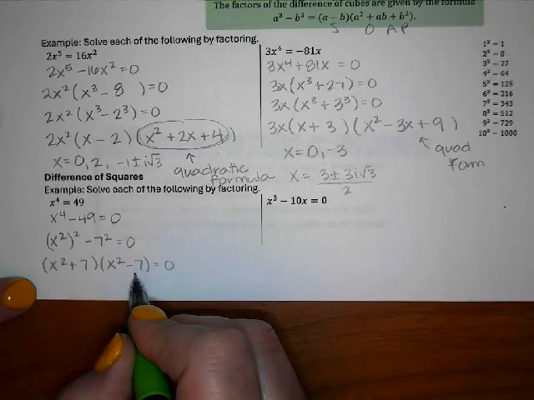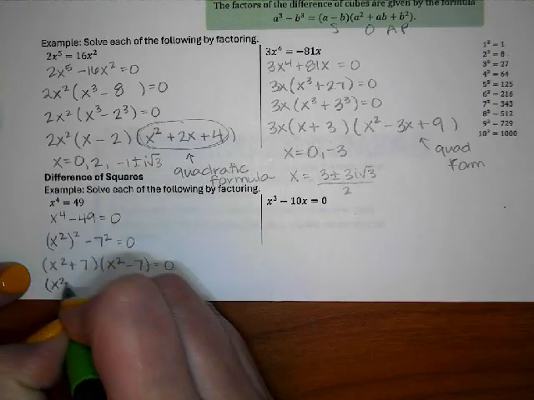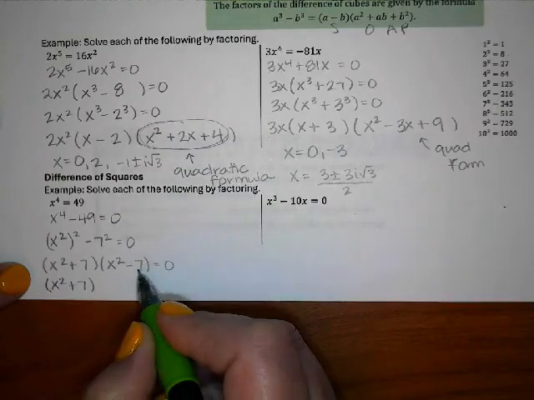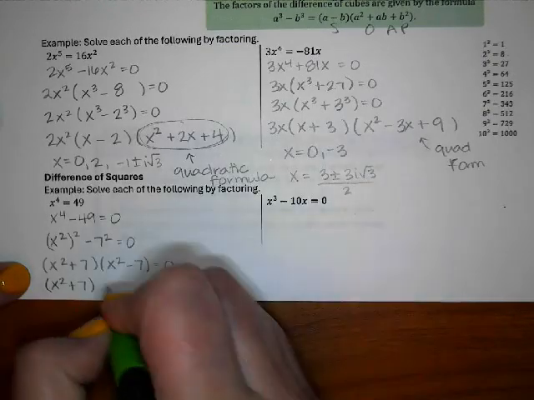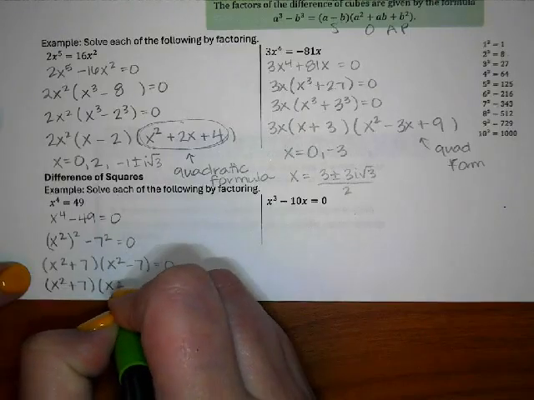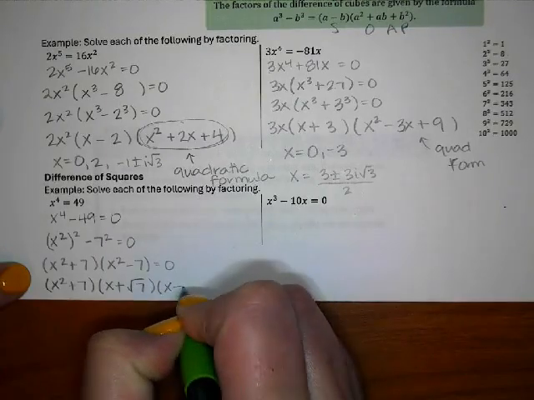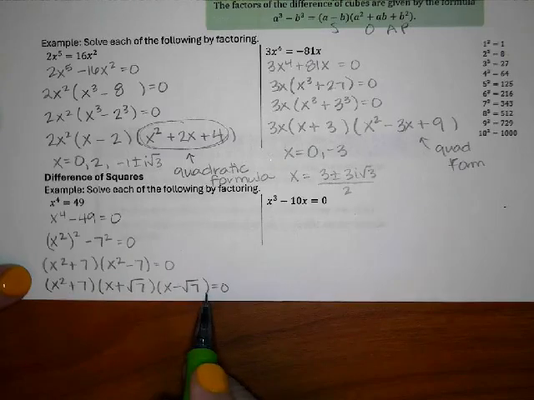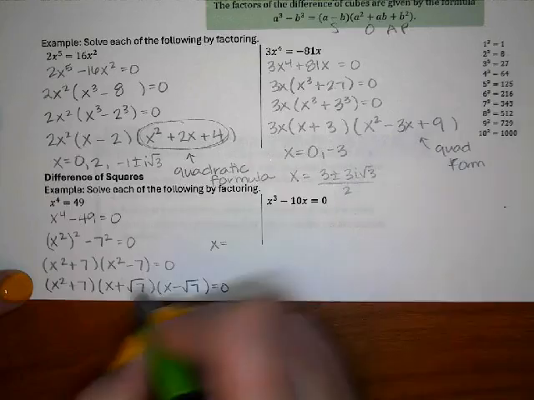So I'm going to keep this. So something squared, if we were to write 7 as something squared, it would be the square root of 7 squared. So I'm going to say this is x plus the square root of 7, x minus the square root of 7. So this is that factored form, completely factored. And for my solutions, I'm going to say negative square root 7 and positive square root 7.